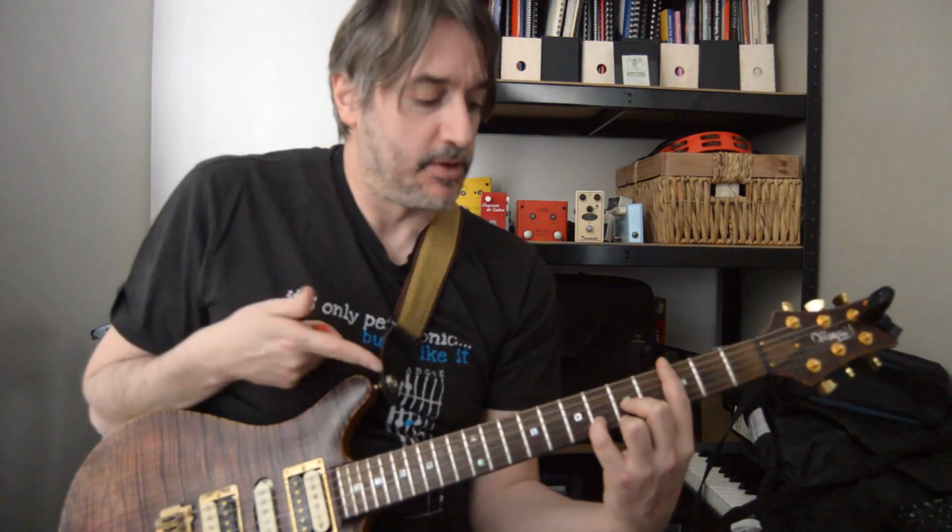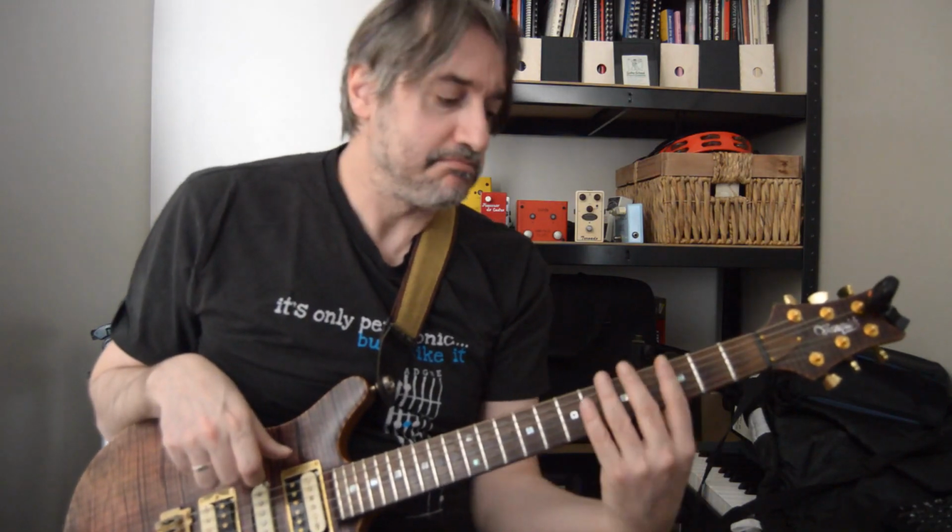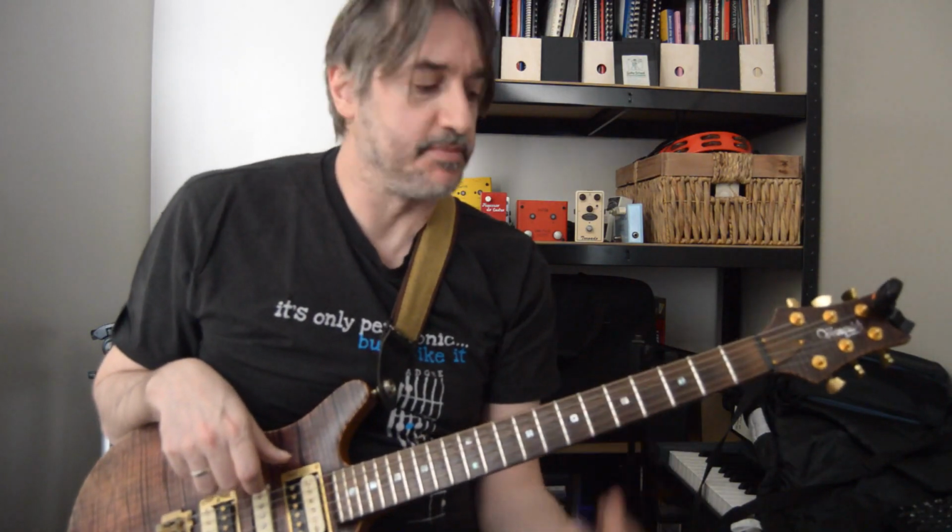This time we're going to look at the shape of D, which we studied in lesson 4 and 5. In lesson 4 we looked at the scale, in lesson 5 we looked at all the arpeggios. This time we're going to look at all the chords we can derive from this particular shape.